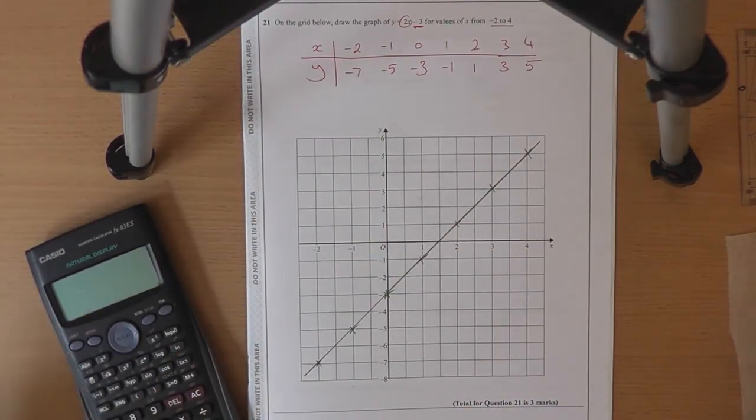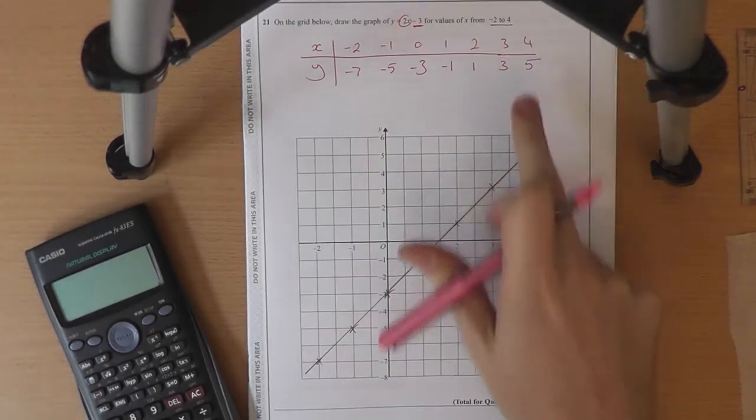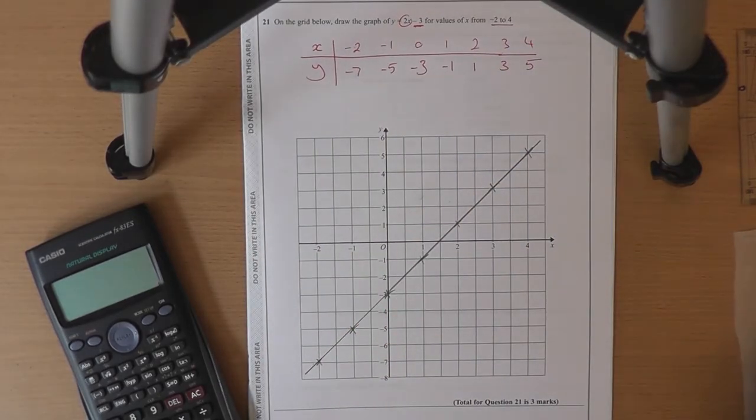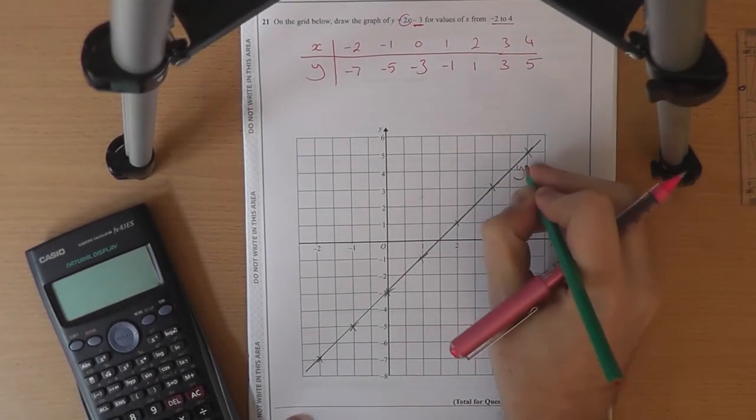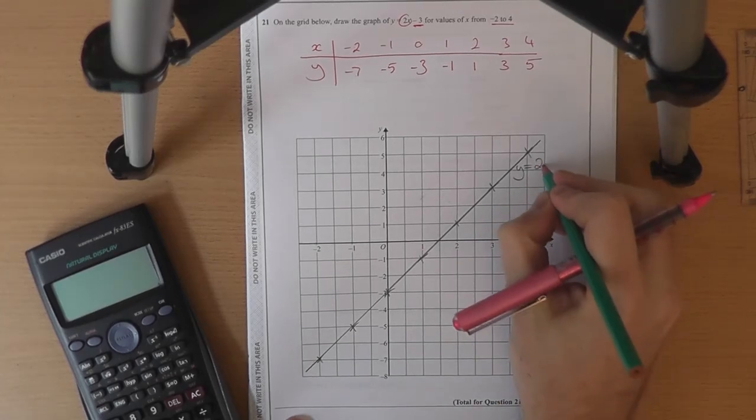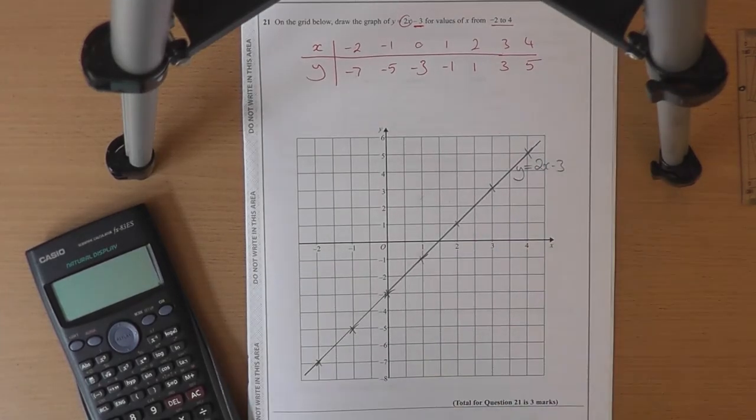However you do it, it doesn't matter, but you should end up with this diagram and this table at the end. Final thing we should do, should probably label the line just to make sure we know what it is. y = 2x - 3. Doesn't really matter so much for this question, but it's good practice anyway.